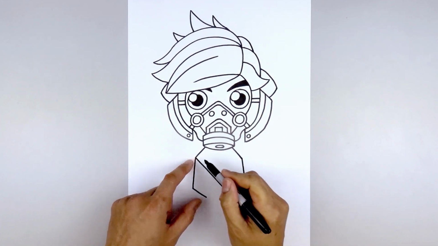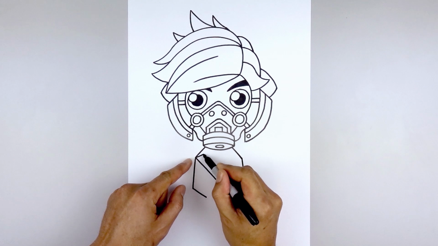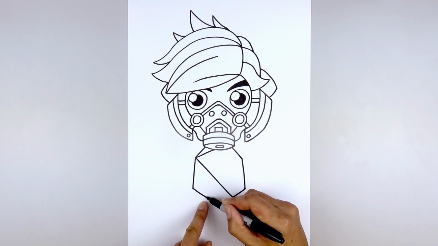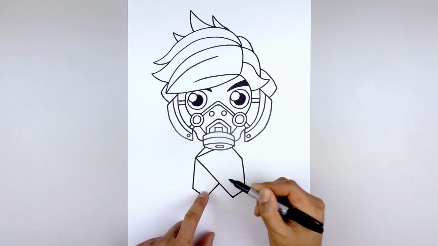We're going to go back up to the top. We'll angle this in underneath that tank. We're going to cross. And then from the left side, we're going to angle up towards the right and tuck this in underneath this line.